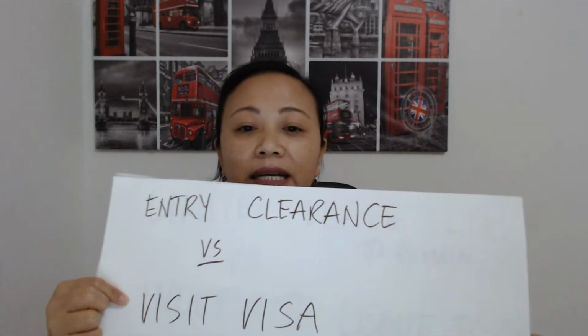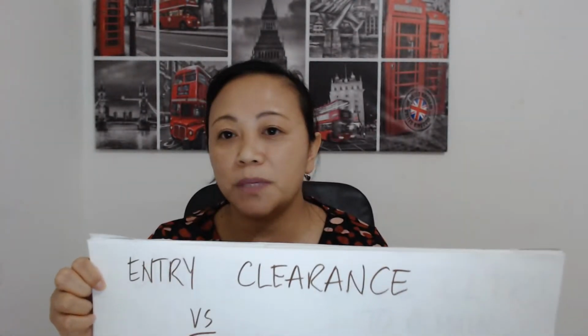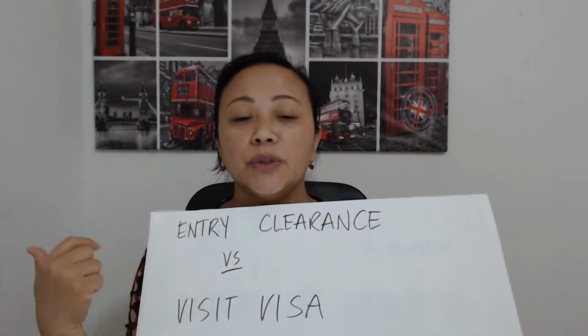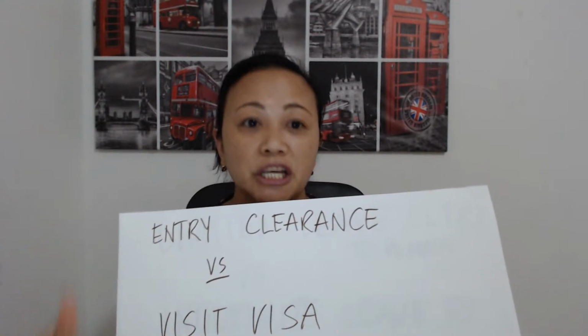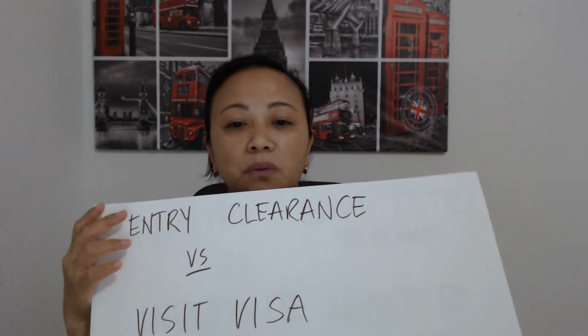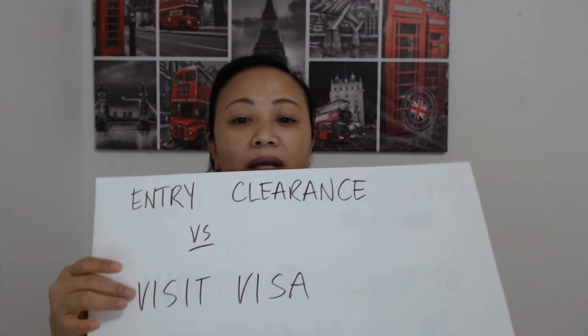And there is the visit visa. You know what a visit visa is. It's if you're applying to just generally look around in the UK. You can do multiple entries, 6 months, and I think they also issue 1 year, 2 years and 5 years. Don't mix it with entry clearance, because this one is temporary and entry clearance is kind of permanent.